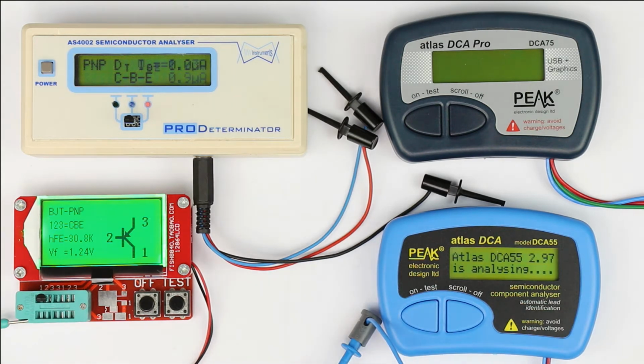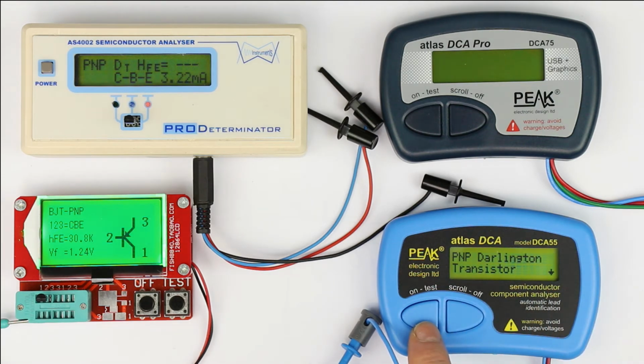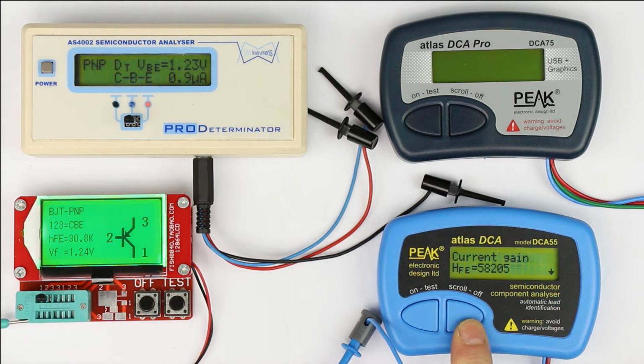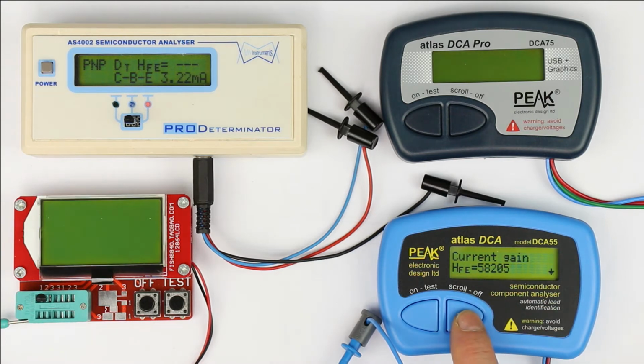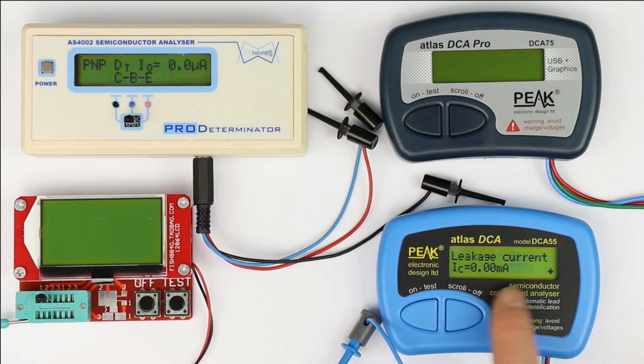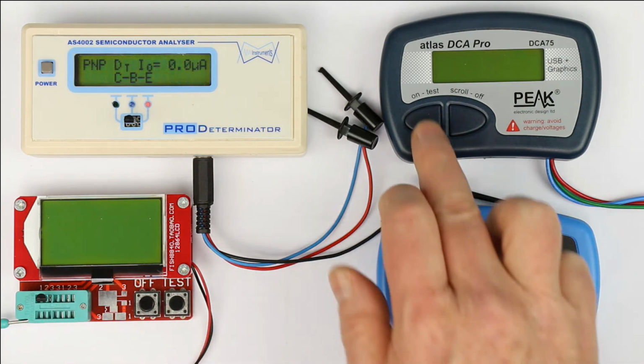Let's see if the Peak Atlas DCA-55 is doing any better. It clearly displays us PNP Darlington. Current gain is even higher than what the fish has measured, nearly 60,000, measured at a test current of 2.5 milliamps. The base emitter voltage is 1.41 volts, again measured at a high base current of, in this case, nearly 4 milliamps. And the leakage current again is 0 or below 10 microamps. So quite okay for the DCA-55.